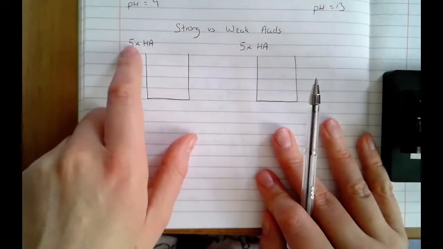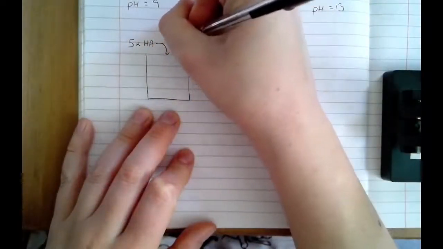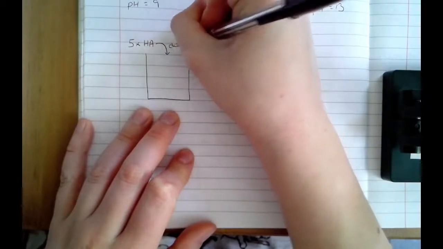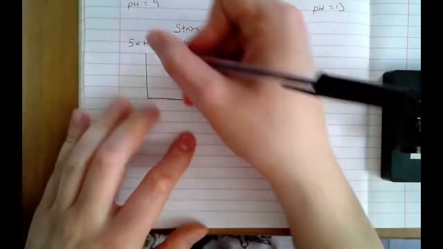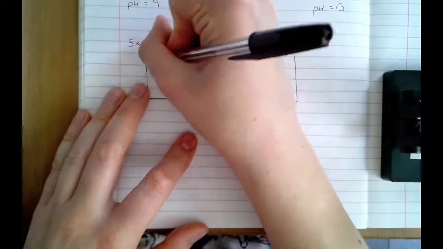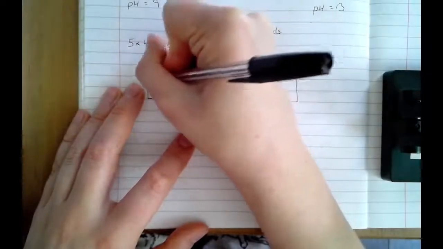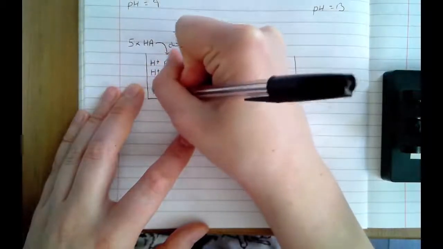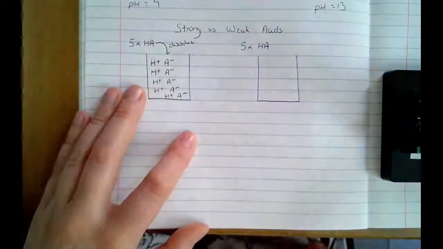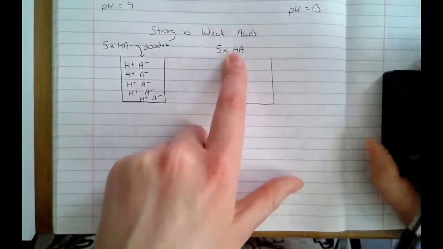So here I'm saying that I've got 5 HA molecules, and I'm going to take my 5 HA molecules and dissolve them in water. And because it's an acid, that bond between H and A is going to break, and when it does, I end up with H+ and I end up with A-, and I'm dissolving 5 of them and all 5 of them break.